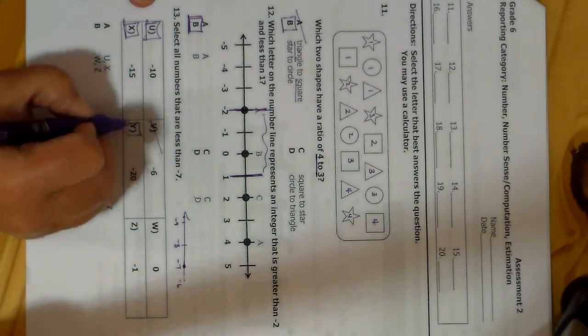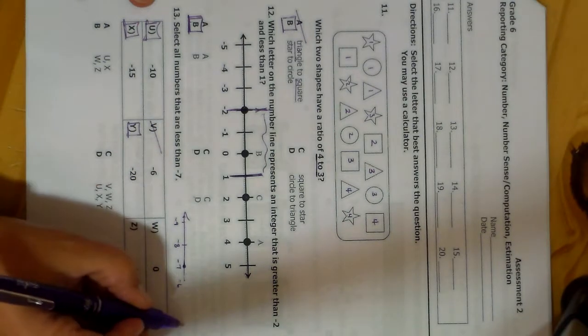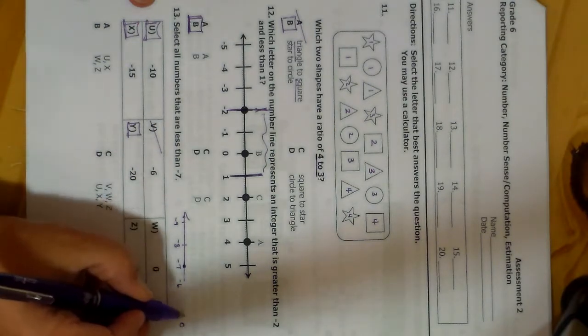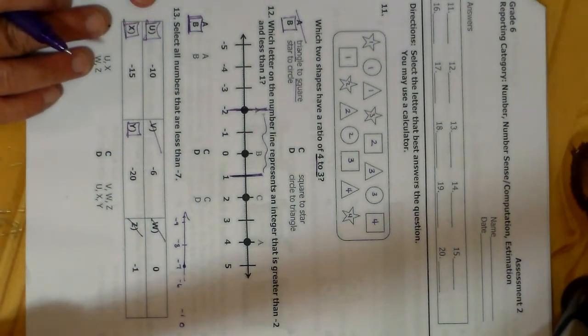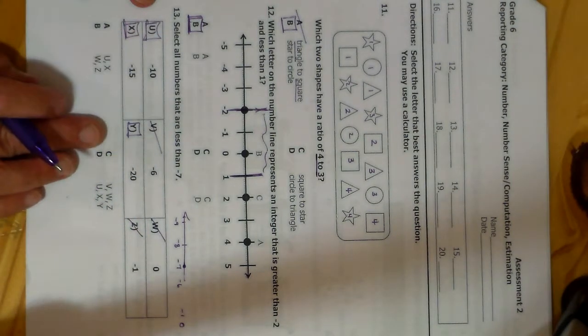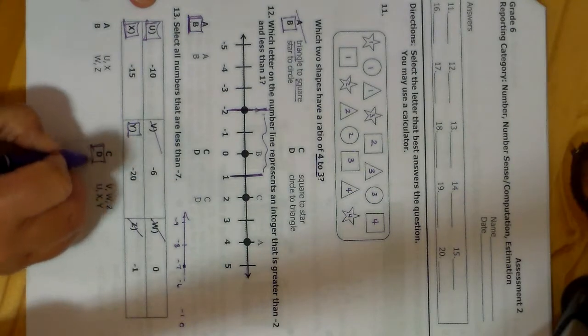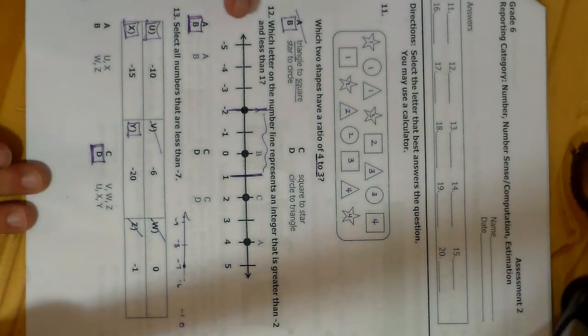-20? Yes, it is. 0? No, 0 would be down here. -1 would be down here. So no and no. So our 3 possible answers are U, X, and Y. U, X, and Y for an answer choice of D.